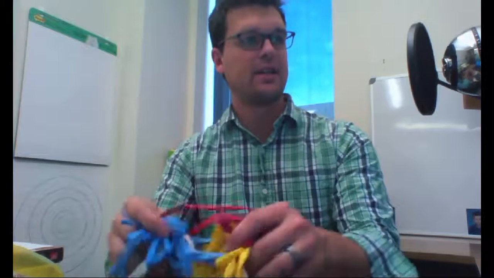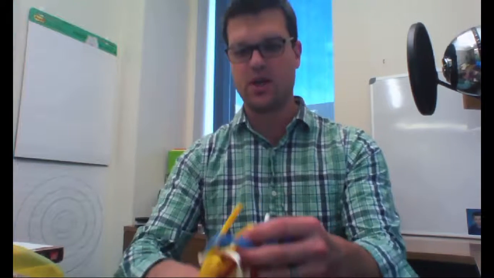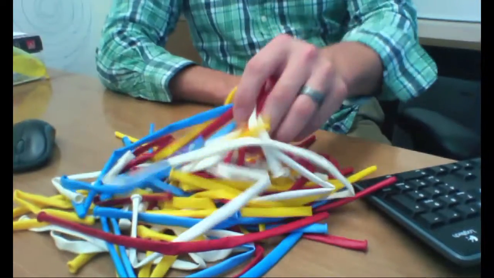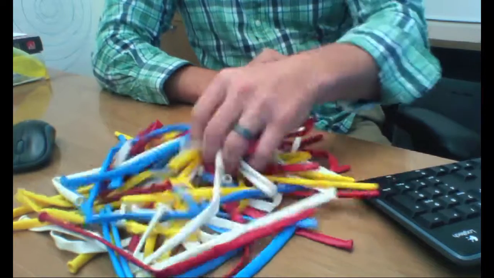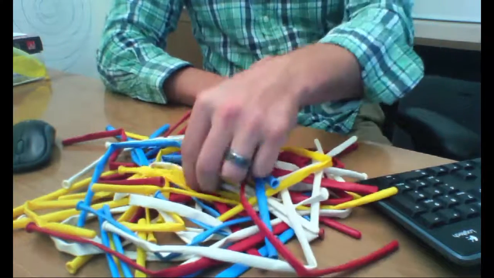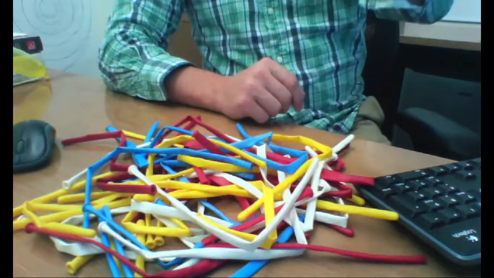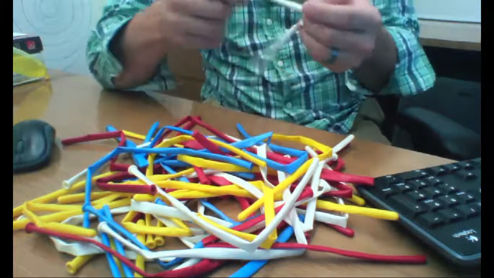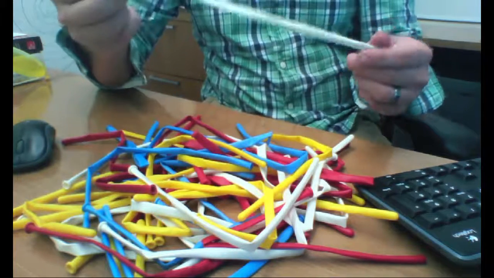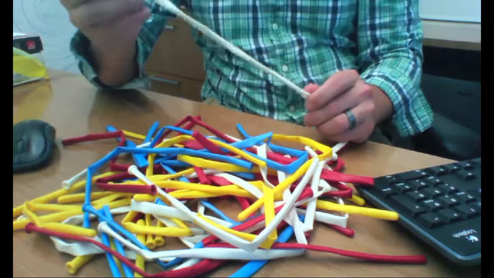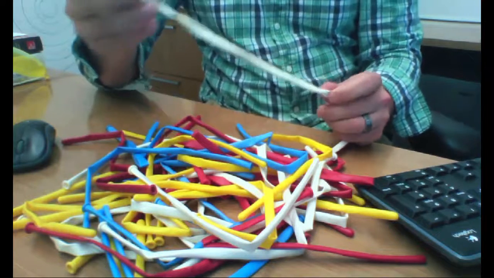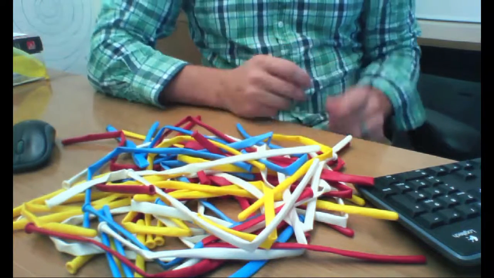Okay, so I'm going to mix all these up and I'm going to tell you that I've got 10 blue balloons, I've got 15 red balloons, 13 white balloons, and 12 yellow balloons. That's a total of 50 balloons, and the probability that I would grab one white balloon would be 13 divided by 50, or the probability would be 0.26. So that would be the probability of A.